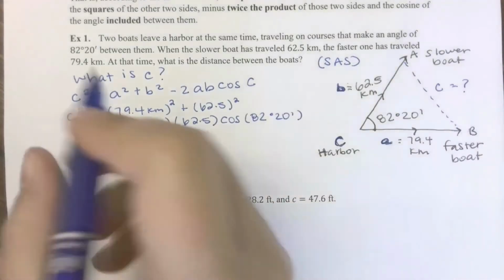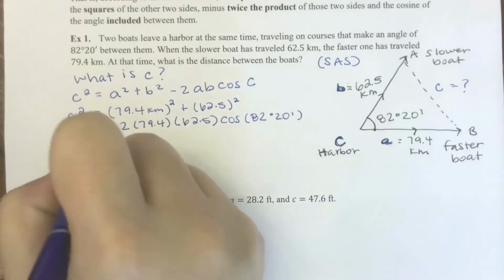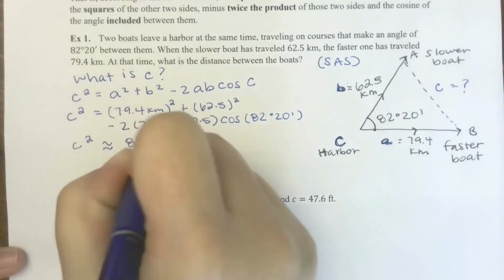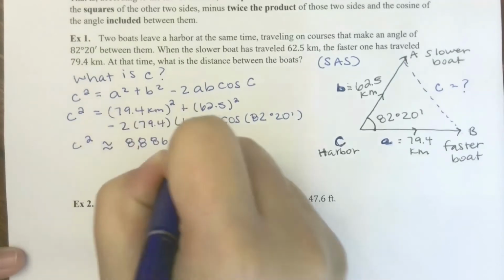I'll put that all in my calculator, and then I get C squared is approximately 8,886.5.